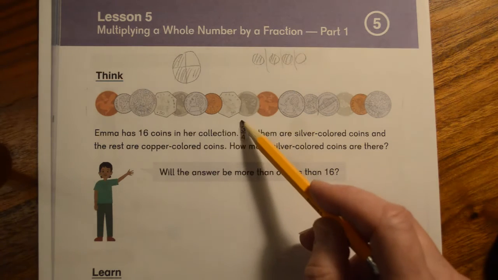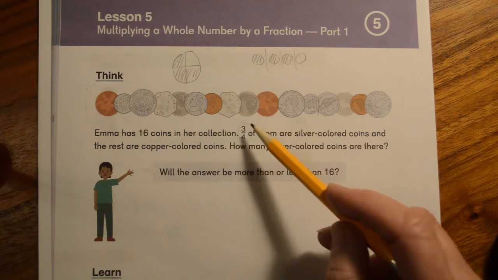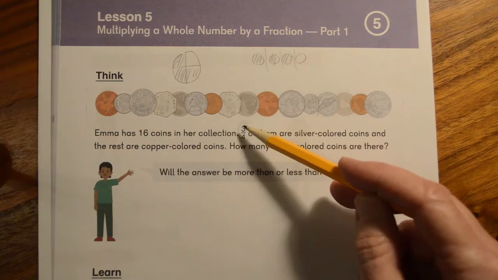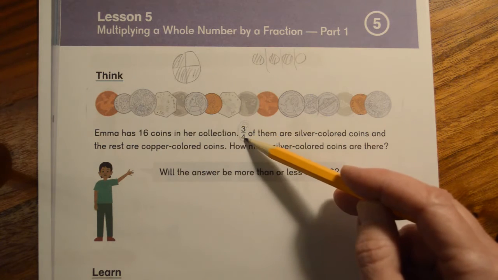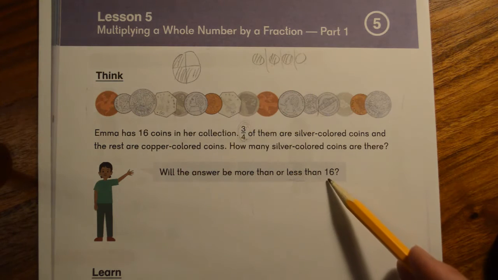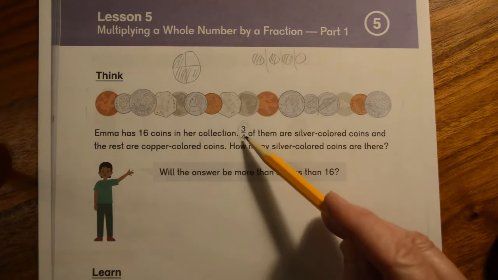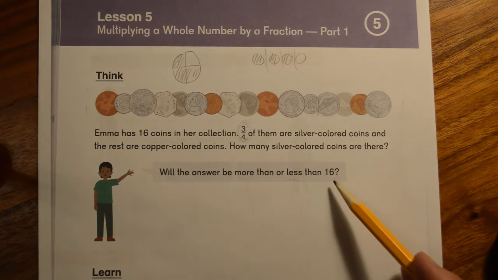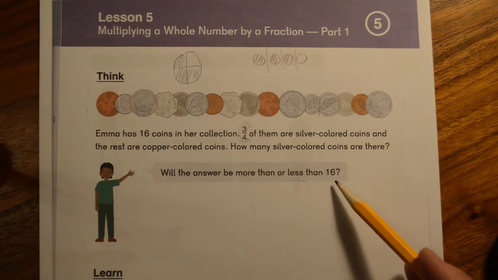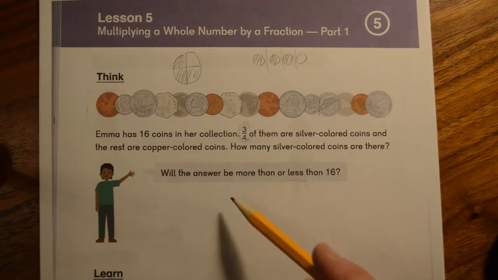Right, and again, as long as our fraction is a proper fraction, where the numerator is smaller than the denominator, where we get less sets than there are sets, this will always be true, that we'll always have less than what we started. Even if they change the fraction to say something like 5/8, or if they change the number of coins from 16 to 40, we will still end up with a smaller amount than what we started with.